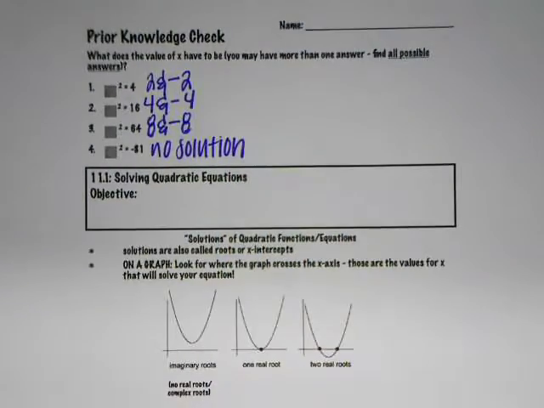We have to write both 8 and -8, because -8 times -8 is also positive 64. So this is what you're looking for.